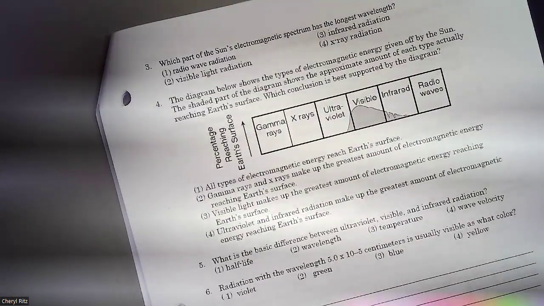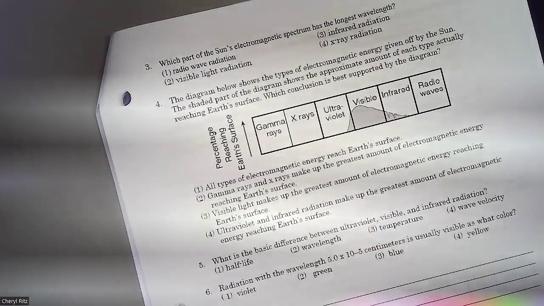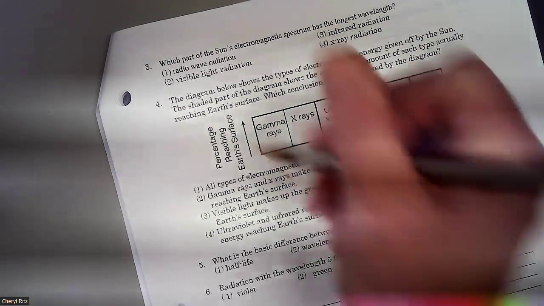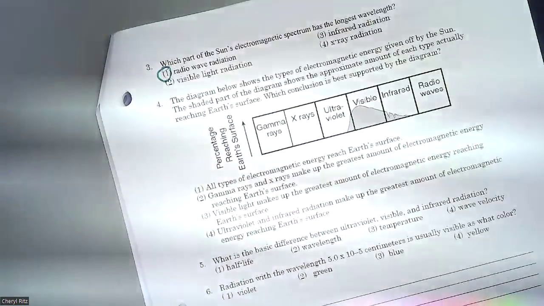Which one of these has the longest waves then? Out of these 4, radio, visible, infrared, and X-ray, what do you got? Yeah, that one's going to be radio waves. Answer number 1.